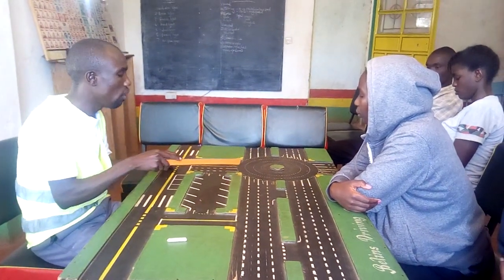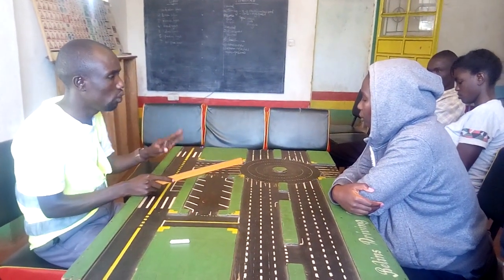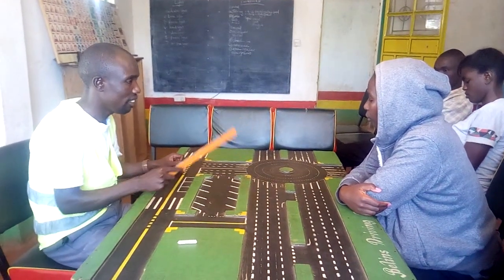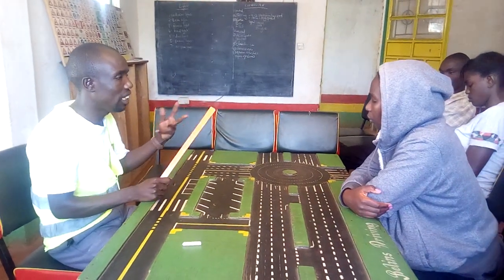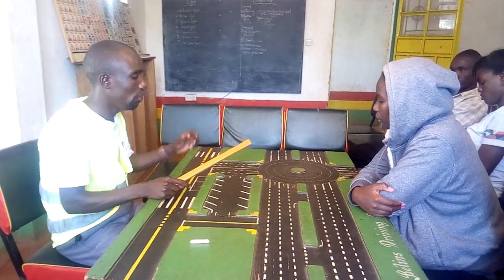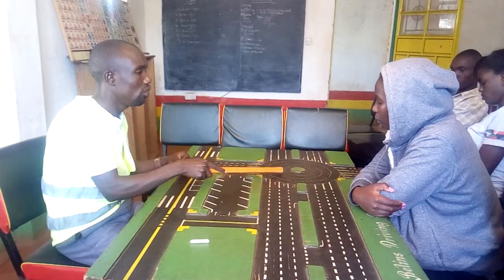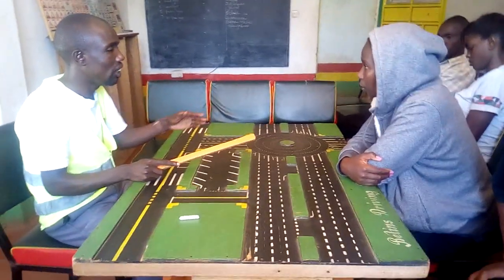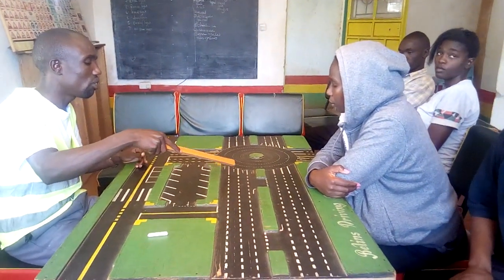Then we have white broken lines. That is part number 2. A line is a mark on the road that separates or divides the lanes. They are white in color to make the roundabout visible. Number 2, they are broken and not continuous to allow you to access the roundabout, to enter and also to close. That's the purpose of these white broken lines.